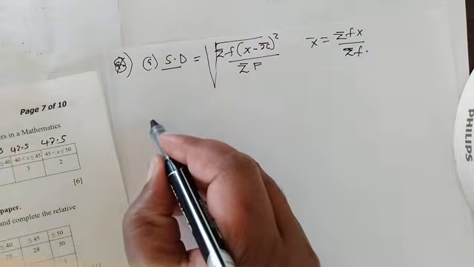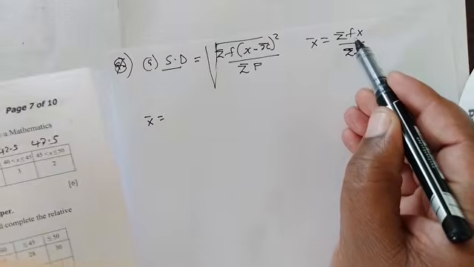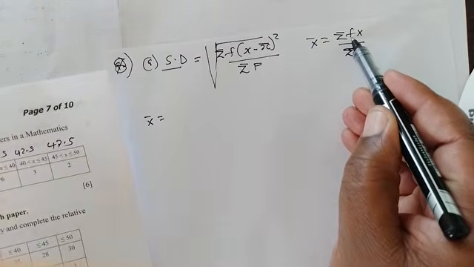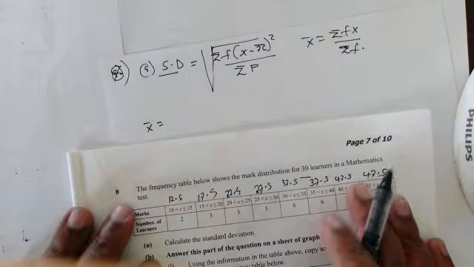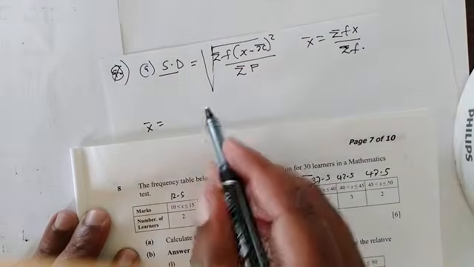Now, we can get the mean first, which is summation of f x over summation of f. What is my f? Your f is the frequency.